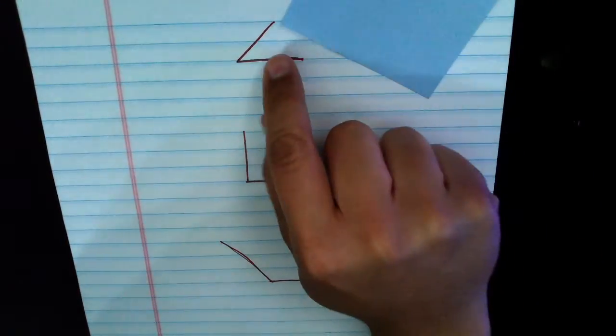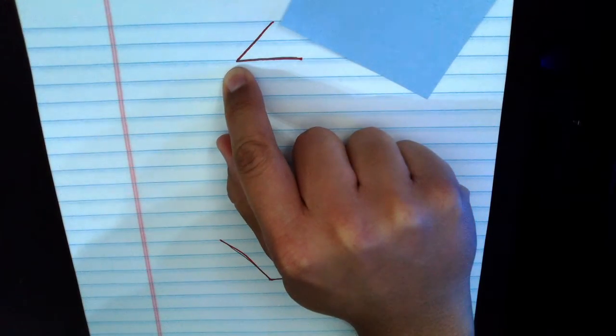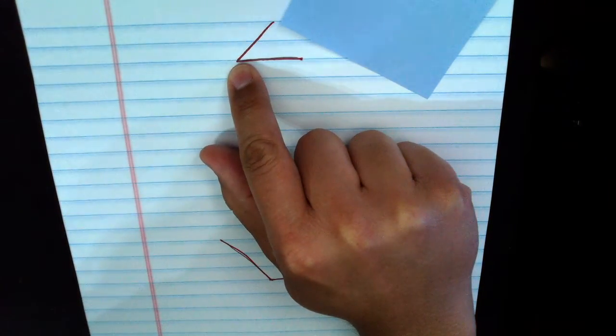I'm going to take one corner of my sticky note. Doesn't matter which one. It's up to me. I can pick. Not right now, Alexa. I'm just showing you how to do it. I'm going to pick this corner. I'm going to put the corner of my sticky note into the corner of my angle.